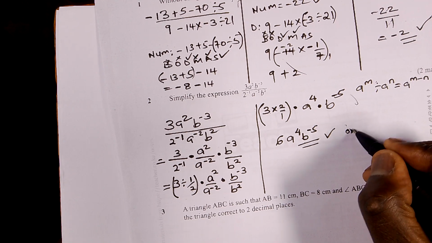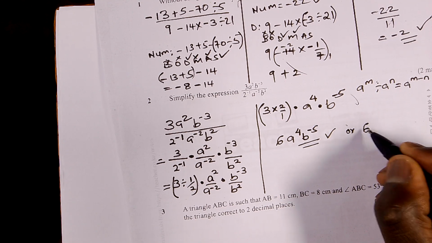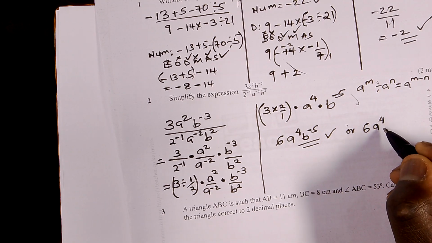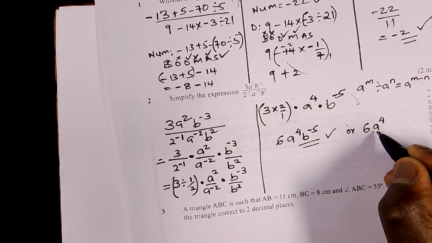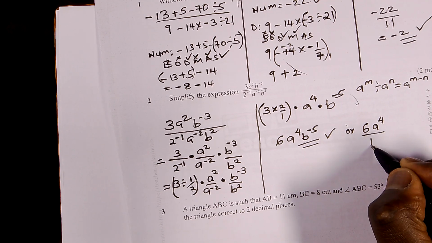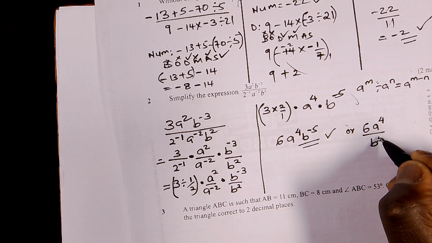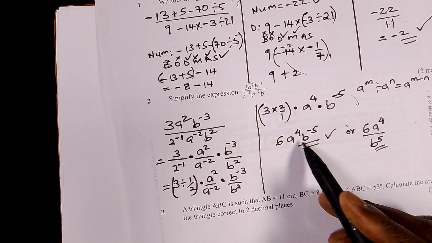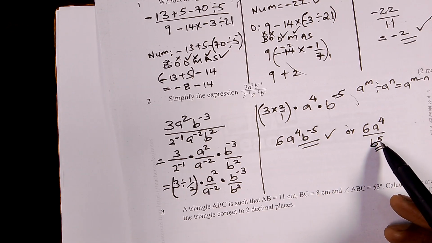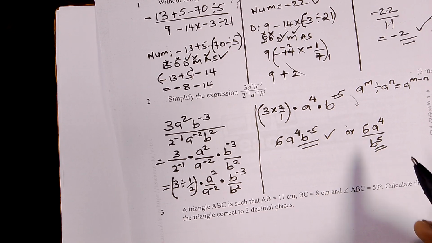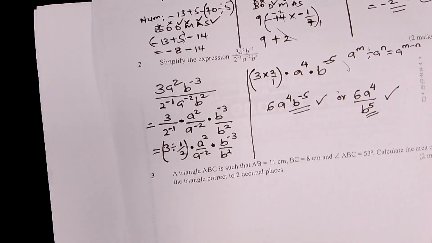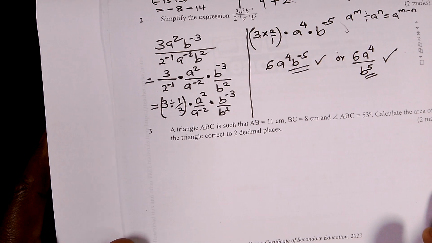Or we can leave it as 6a to power 4 over b to power 5. It can also be left like that. So we can take b to power negative 5 to the denominator. It will be b to power 5. And by doing that, we are done with question number 2. Let's proceed to question number 3.